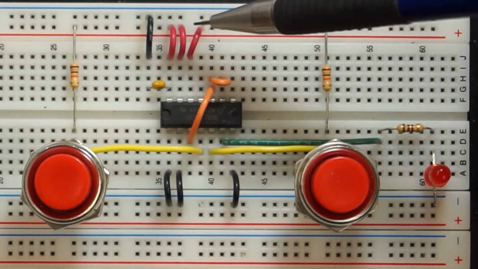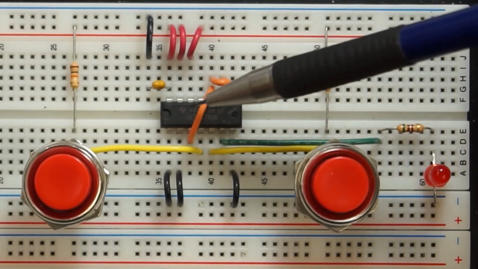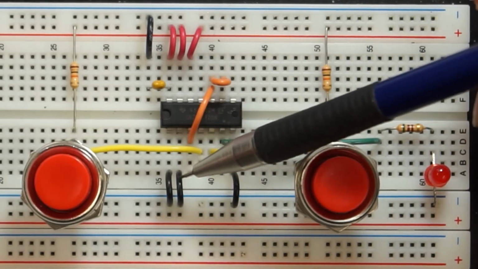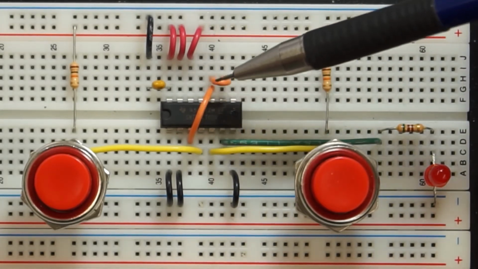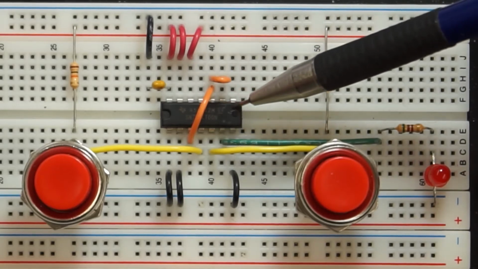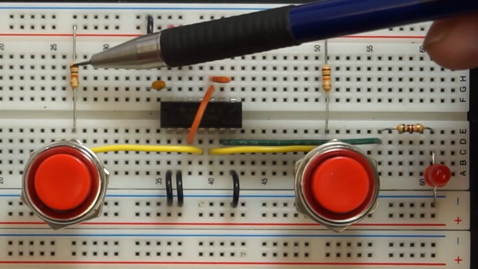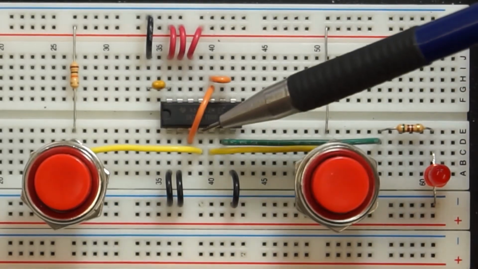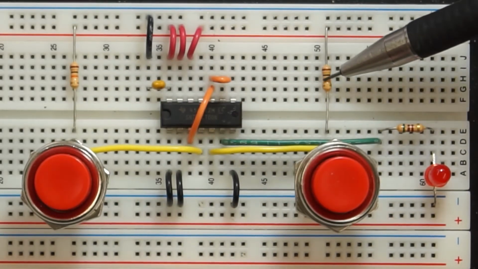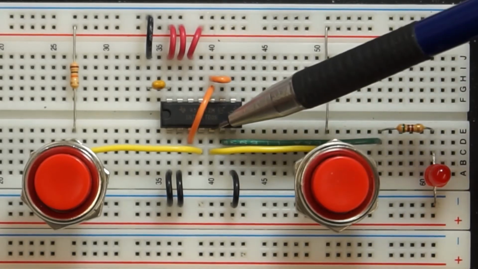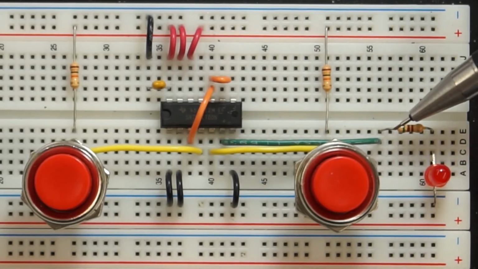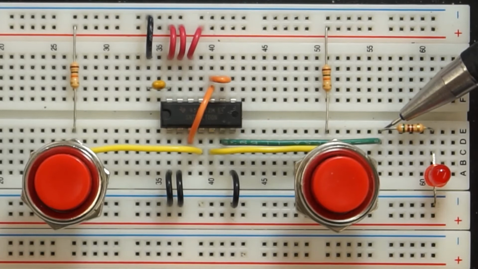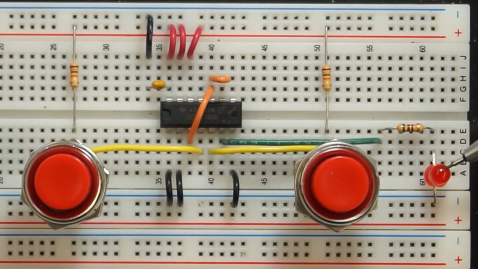Pins 12 and 13 are tied high by these two red wires. Pins 1 and 2 are tied low through these two black wires. The output from gate A is carried by these two orange wires over to the two inputs of gate C. This is the 10K resistor and the push-button switch for input pin number 4. This is the 10K resistor and the push-button switch for input pin number 5. The output of gate B is carried by this green wire over to the left end of this 510 ohm resistor. The LED connects the other end of that resistor down to ground.